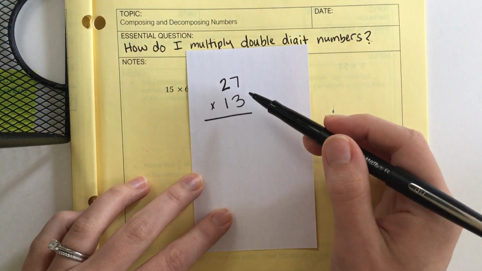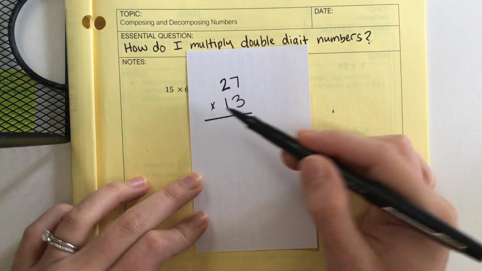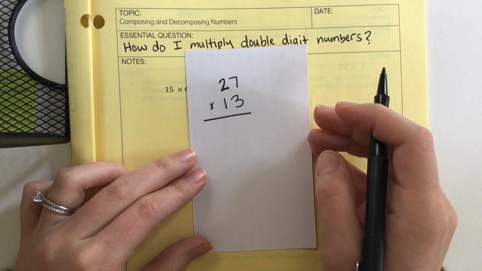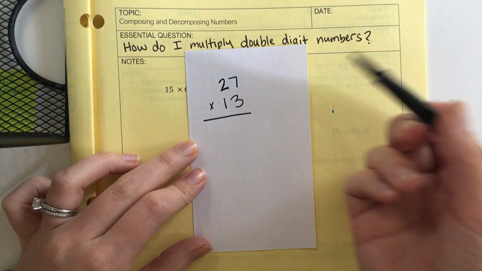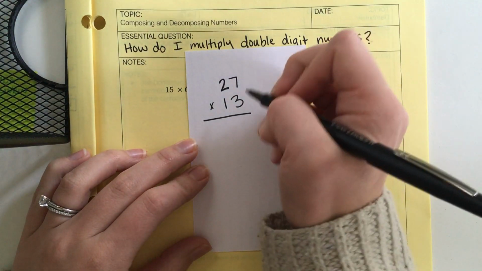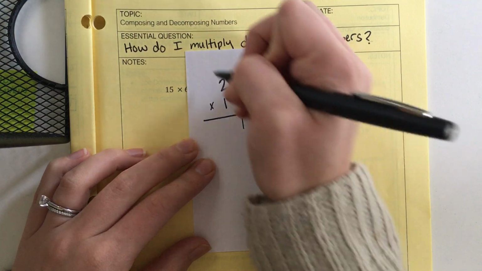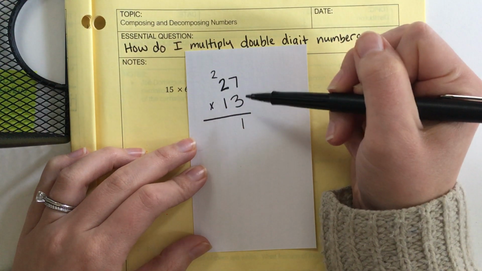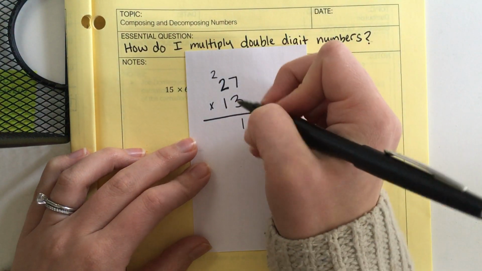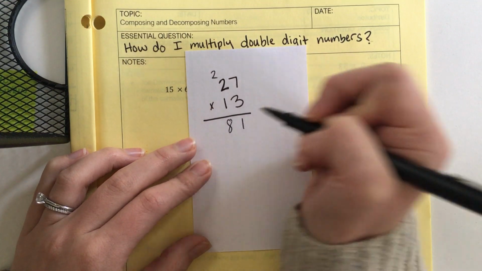That would be where we are stacking our numbers like this, 27 times 13. You all have learned this at some point. You all know you multiply the 7 times the 3, put the 1 here, you put the 2 here, you multiply the 2 times the 3, add the 2, so 6 and 8.